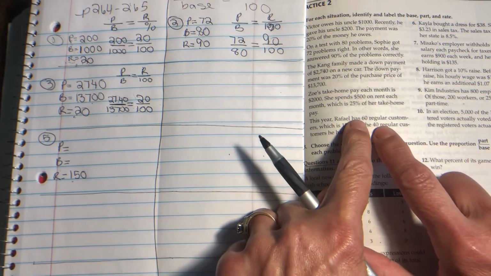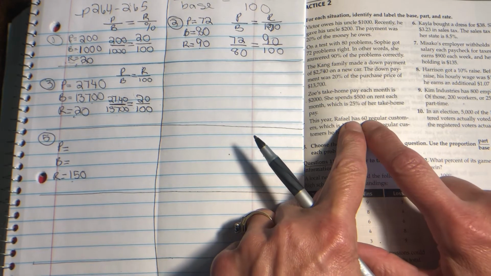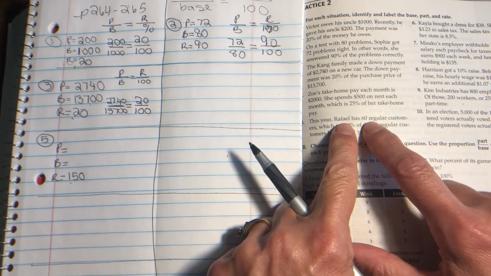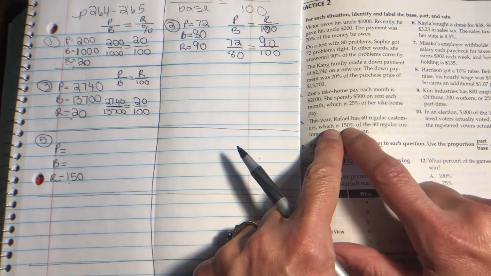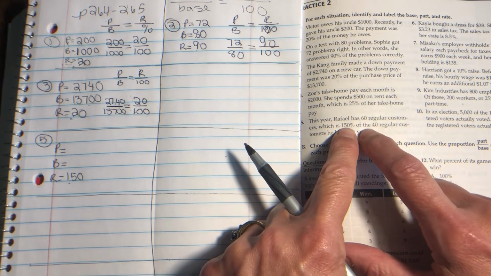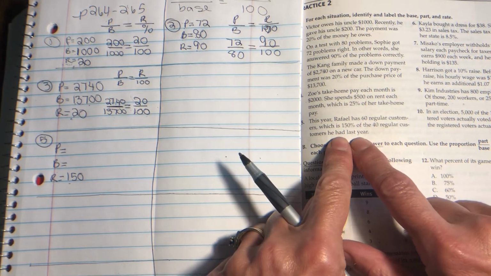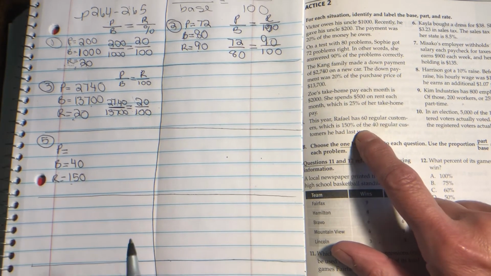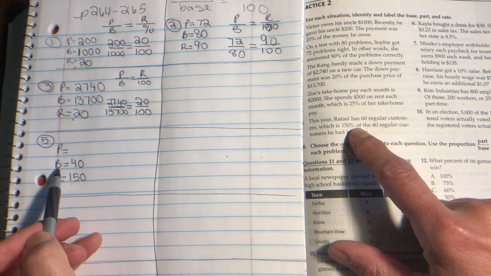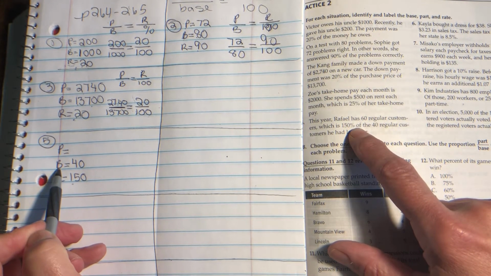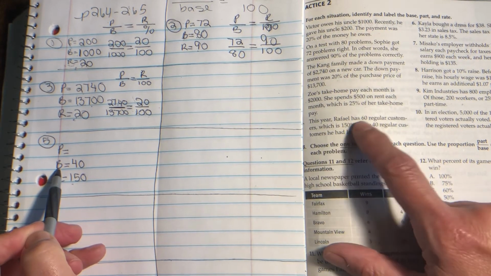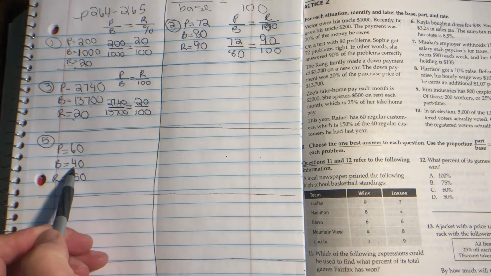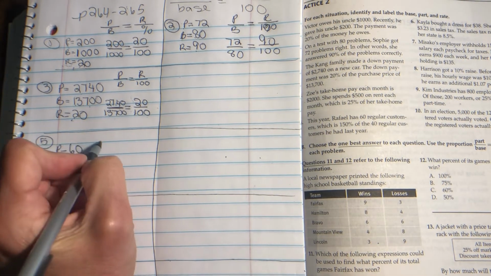Now, we got to figure out 60 and 40, and notice we don't just say the first number goes here and the second number goes here. We got to read it. So he has 60 regular customers, which is 150% of the 40 he had last year. So what's the base here? The base is 40. Of the 40 he had last year, that "of" is a dead giveaway for base. We talked about that in the last video. And it said 60 is, so that tells you that's the part. But the part, notice, is bigger than the base this time. Uh-oh. Okay? Told you not to make that assumption.